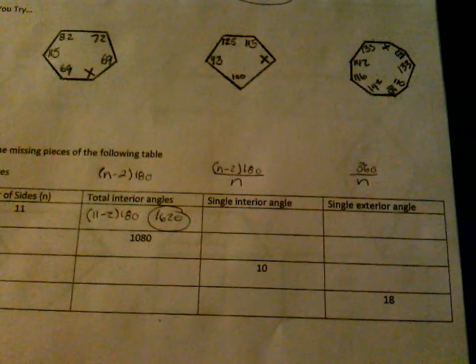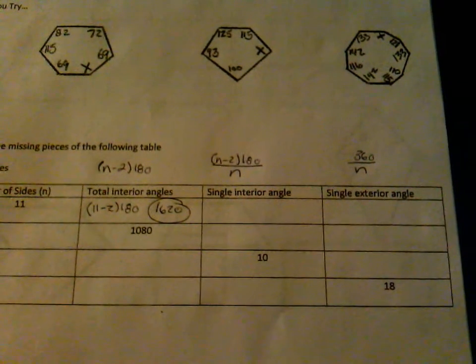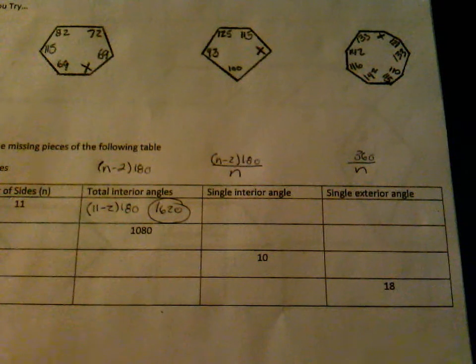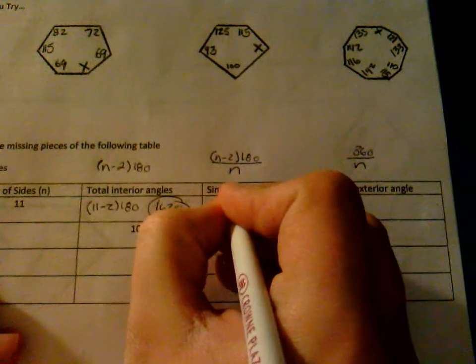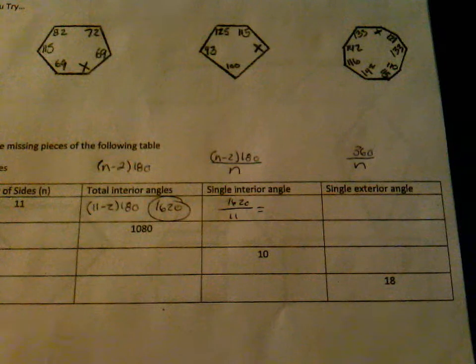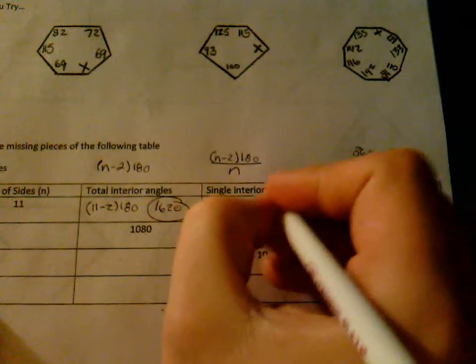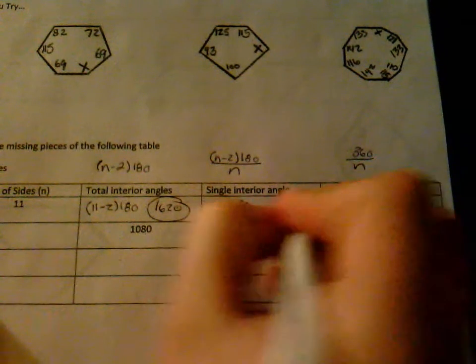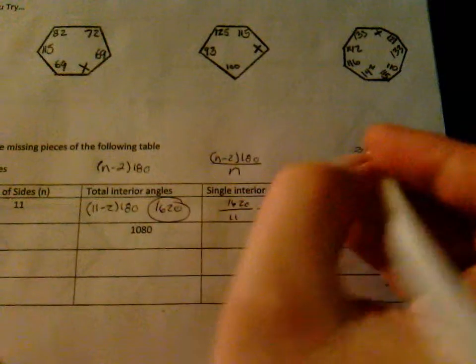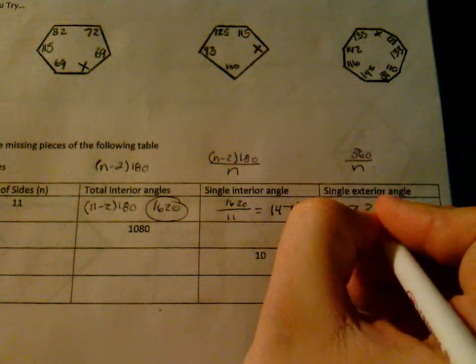Okay? Now to find the single interior, you take this divided by 11. So we're going to take 1620 divided by 11, and we get about 147. That's how much a single interior angle is. Now for a single exterior angle, 360 divided by 11, you should get about 33 degrees.